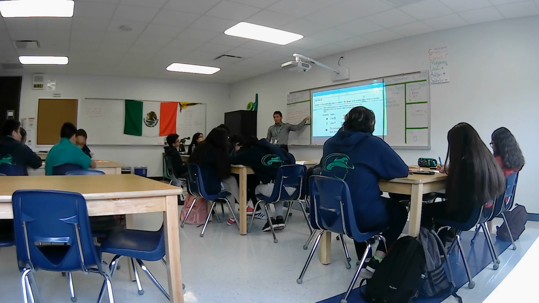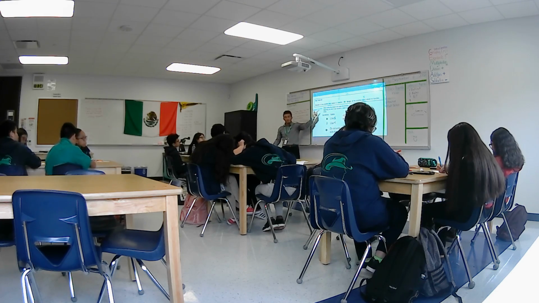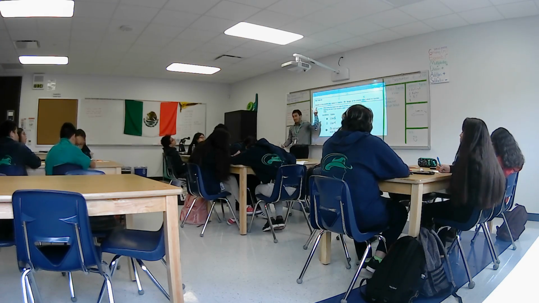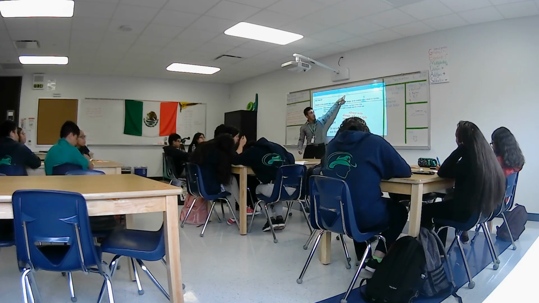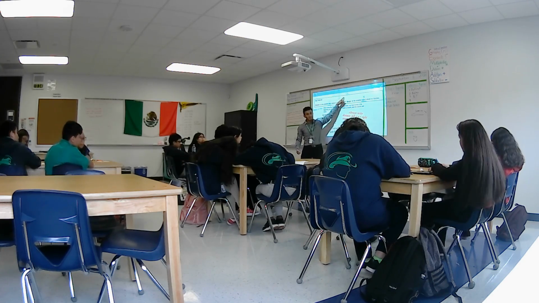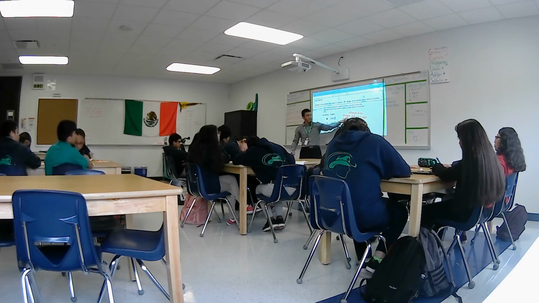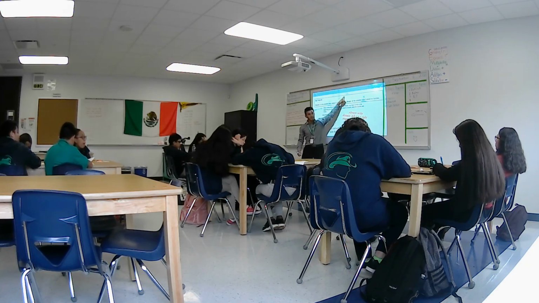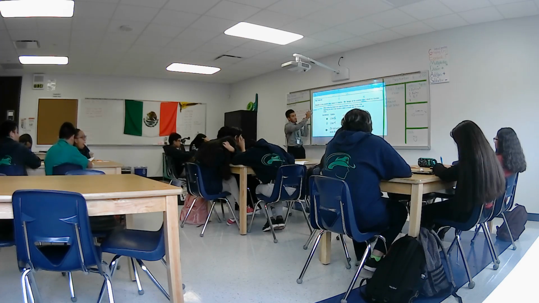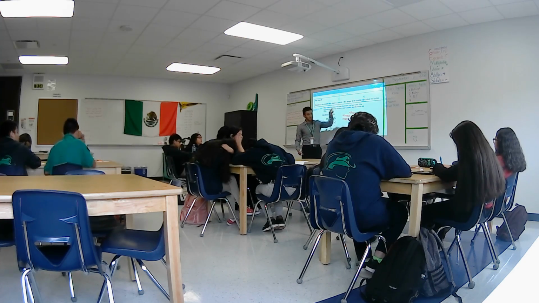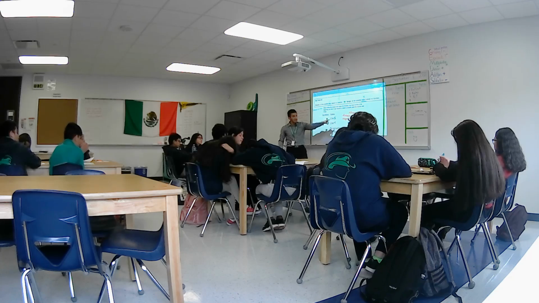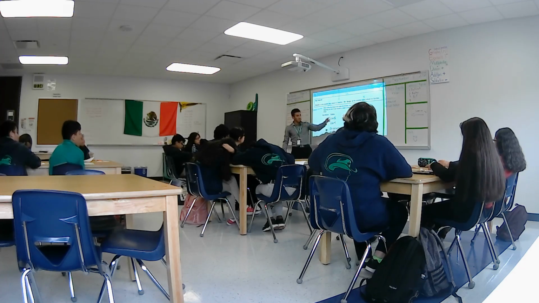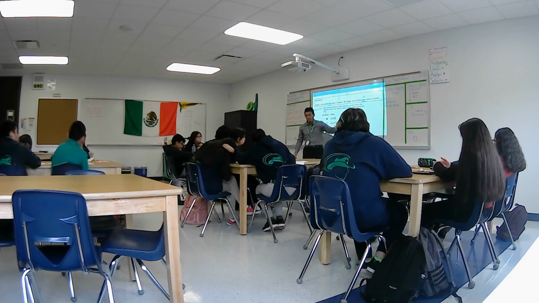So domain. When we talk about domain, the possible x values in a function, we're going to refer back to our x-axis. And this is when we look at it from left to right, starting with our most negative number all the way to our most positive number. So answering your question, we always start at the far left and we move over to our right. This is why I wanted you to write this down.